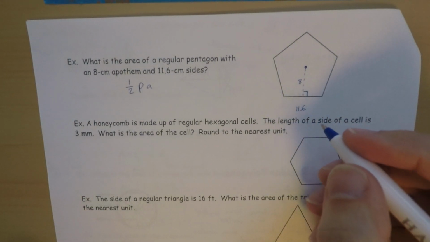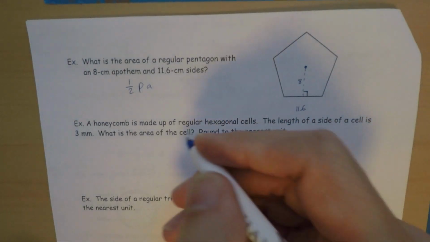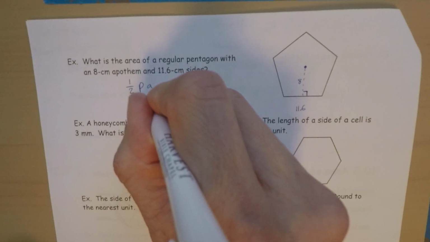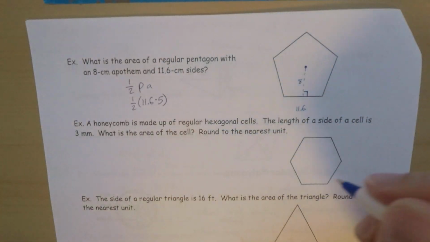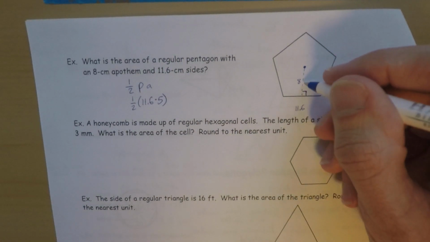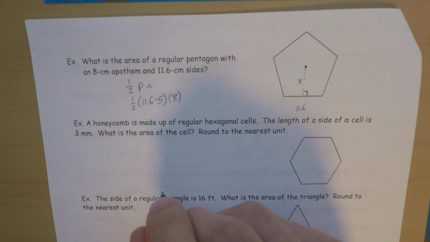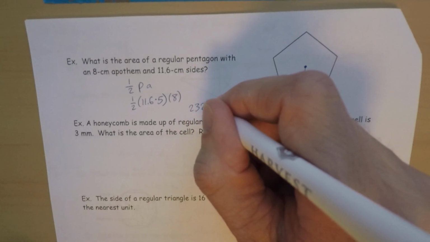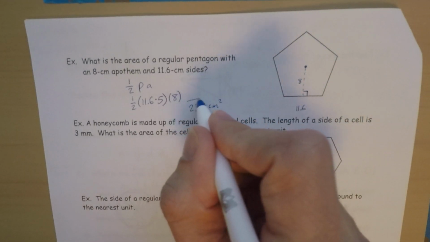So the perimeter, I know one side is 11.6. I have 5 sides. So the perimeter would be 11.6 times 5. And I'm given the apothem again. The apothem is just 8. So we just need to multiply all those together. If you do that, you should get 232. We were dealing in centimeters, so centimeters squared.